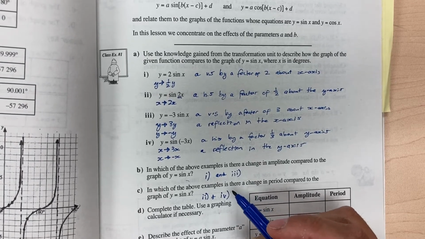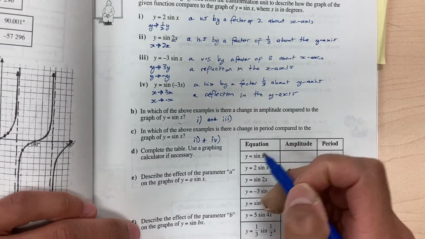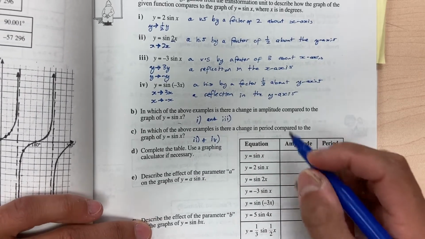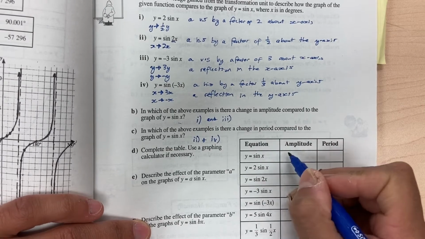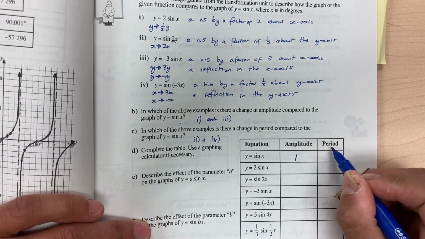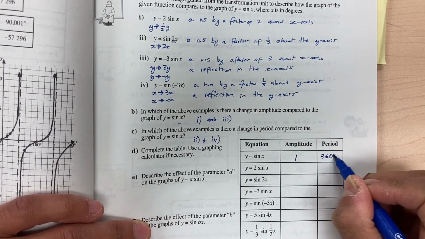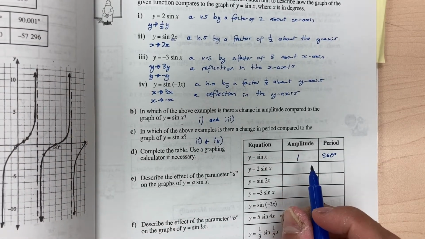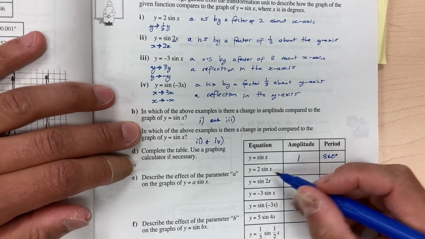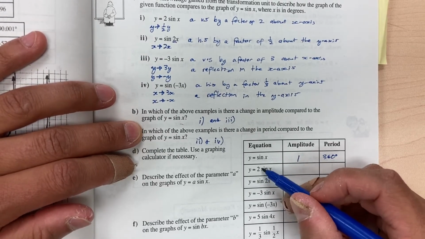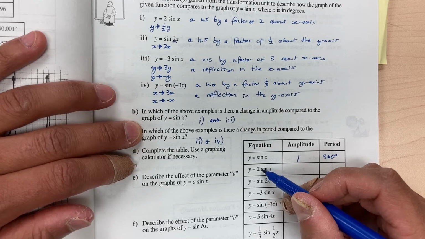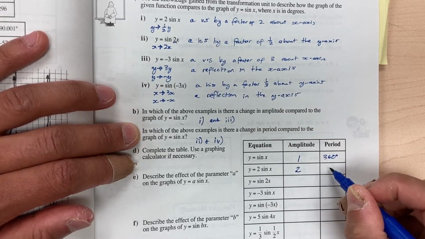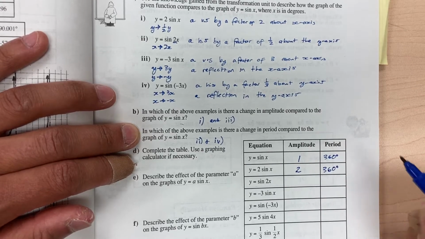Now we want to complete this table here, and if necessary, we want to use a graphing calculator. So with y equals sine x, we have an amplitude of 1 and a period of 360 degrees. And what we're going to be finding is the relationship between my a value and the amplitude. So the amplitude here is equal to 2, and it still has a period of 360 degrees.